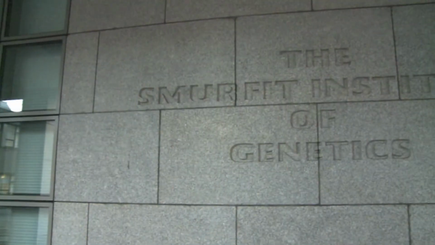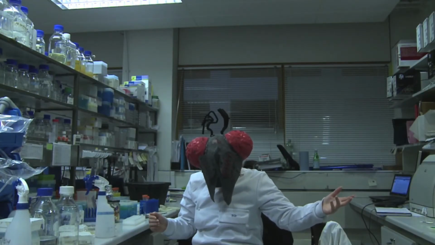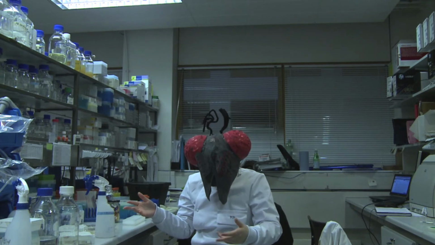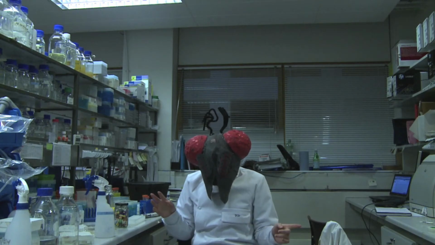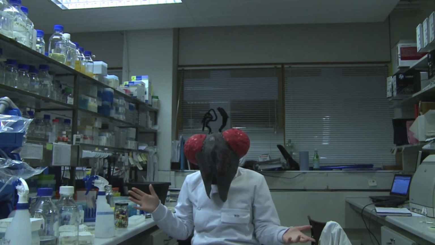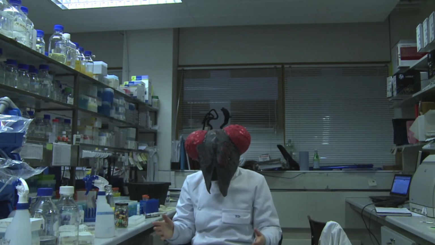Here at the Smurfitt Institute, we study human genetics. We all know that genes determine the characteristics of living things. They tell organisms what to do and how to do it. But what happens when this goes wrong? When a gene sequence is mutated, an organism cannot read its instructions properly, and this leads to specific genetic diseases. And that is what I'm here to talk to you about.